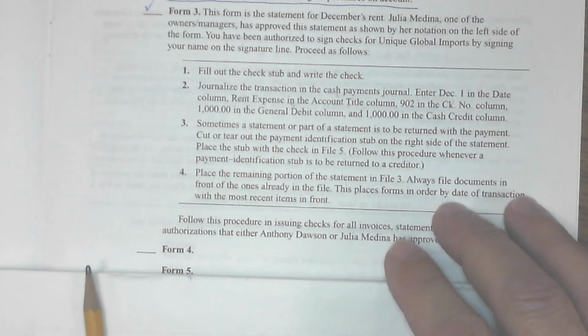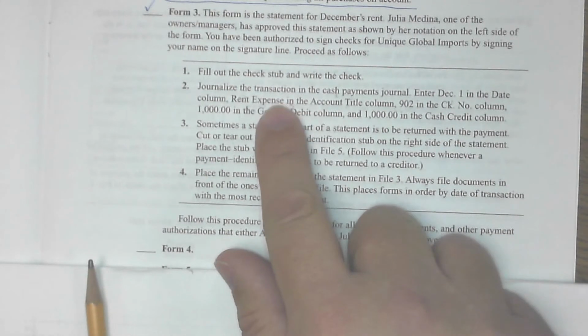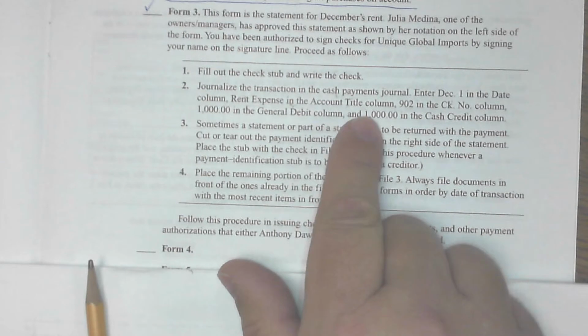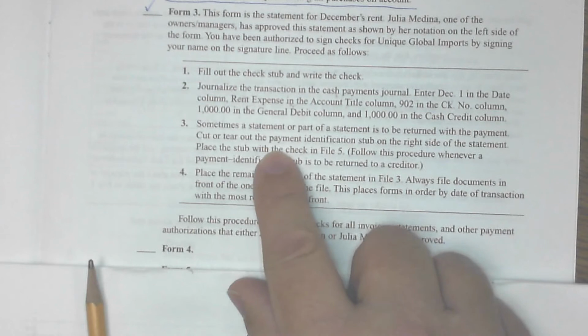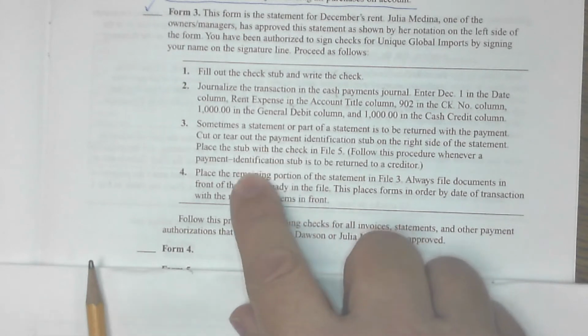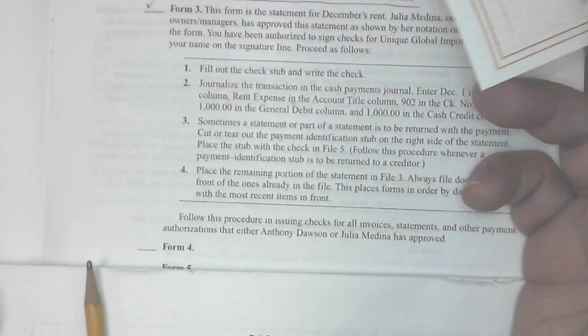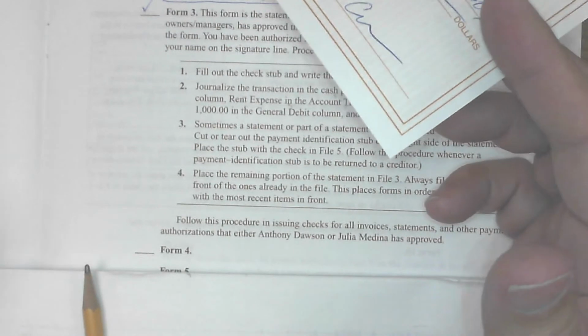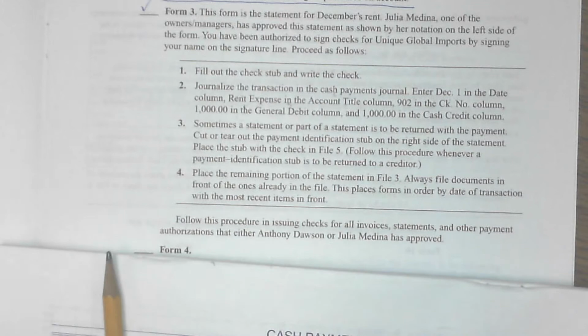Check. It doesn't really say what to do with the check. So I'd say just go ahead and stick that in here with the outgoing papers.